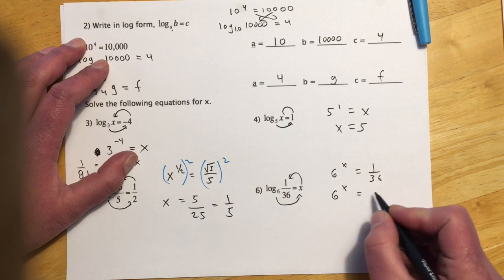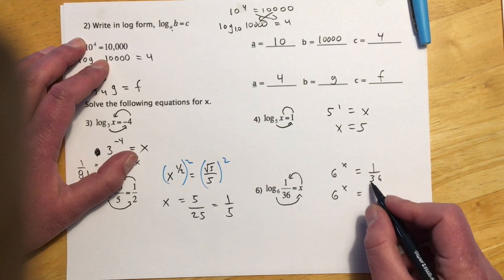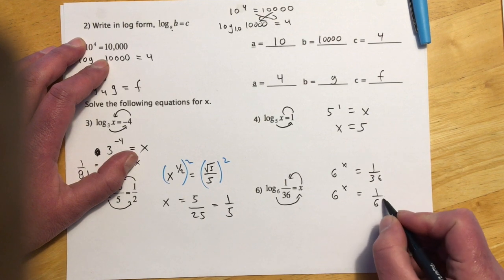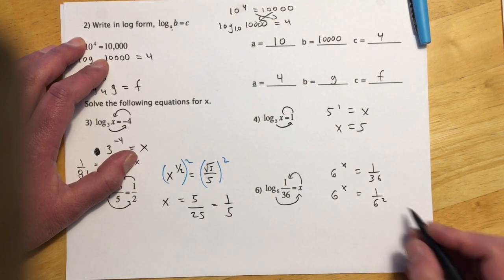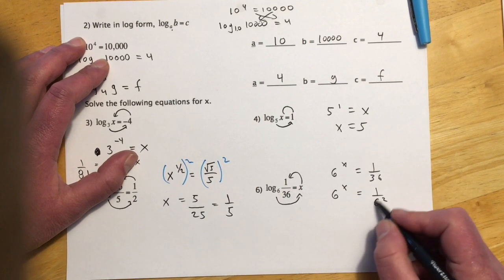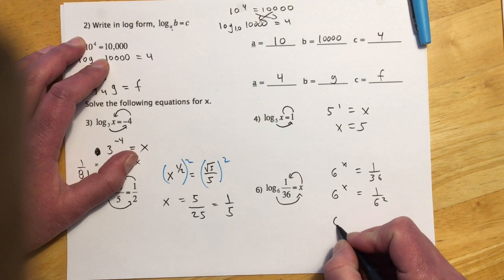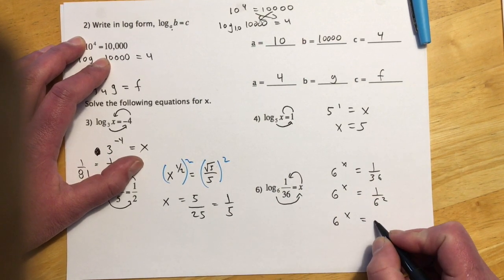So 6 to the x equals, I want to think about how I can get this to be a 6, and so I think, well, right now I have 1 over 6 squared. 36 is 6 squared. And then how do I get this so it's up in the numerator? And the answer is I change the sign on the exponent.